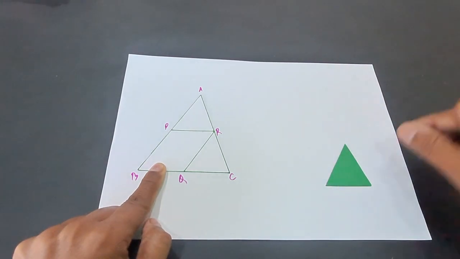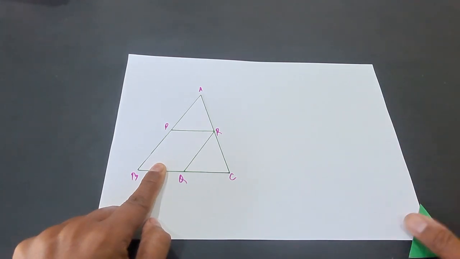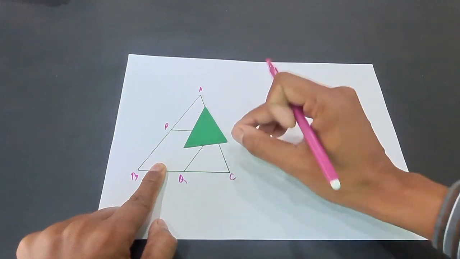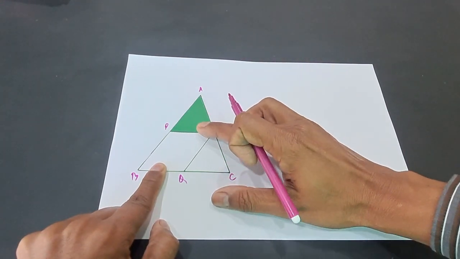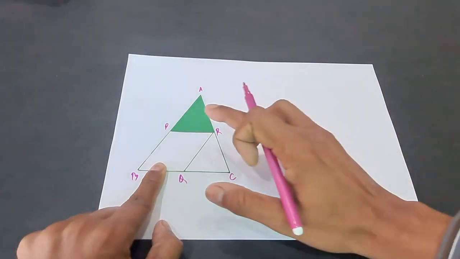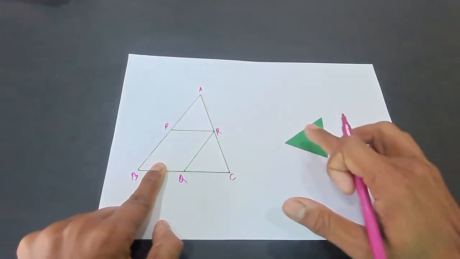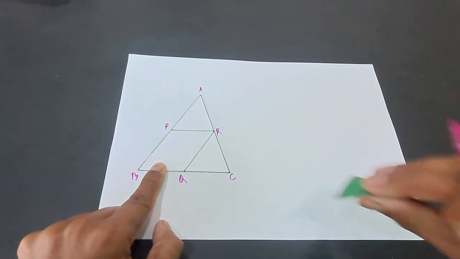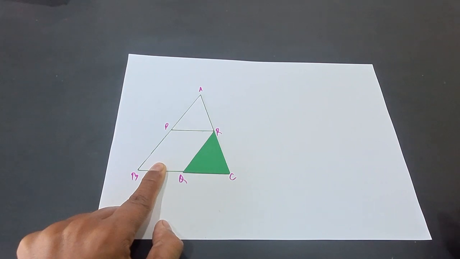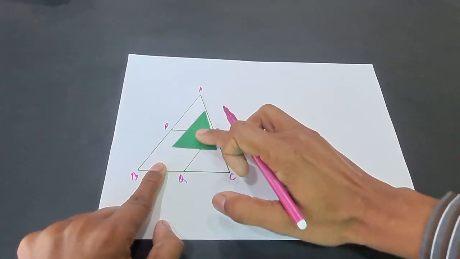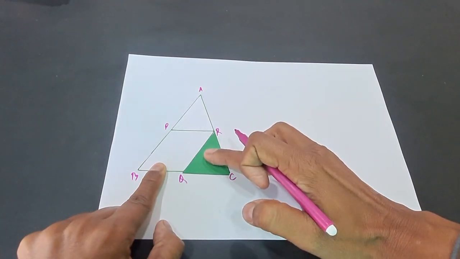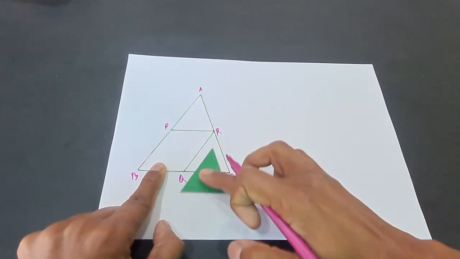After that, I will take this triangle which is now cut out and try to place it on this triangle above. You can see this is exactly the same. And surprisingly, if you place this on the triangle RQC, you will find that it overlaps RQC also. And that proves that triangle on the top, that is triangle APR, is actually congruent to triangle RQC.